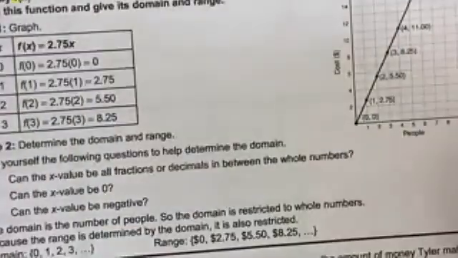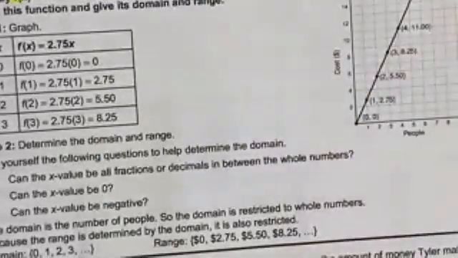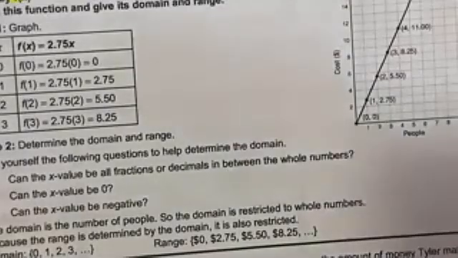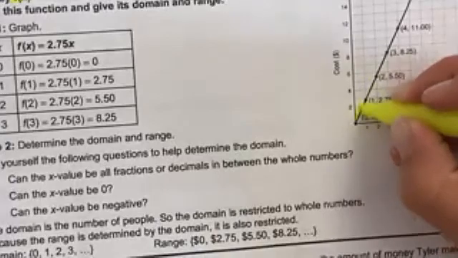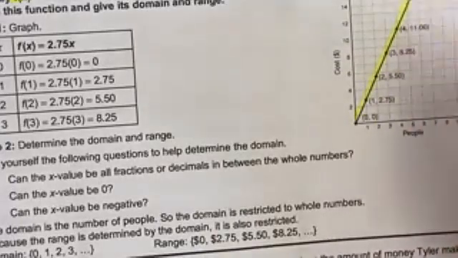So what happens? The more people, what happens to the amount of money? It goes up, because the more people that go, the more money that they bring in or they charge. So every time the line goes up, but it stays straight.